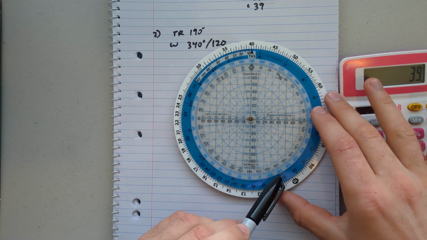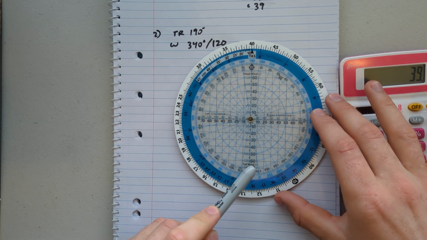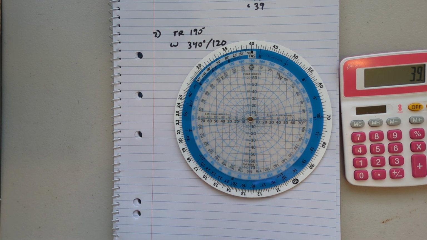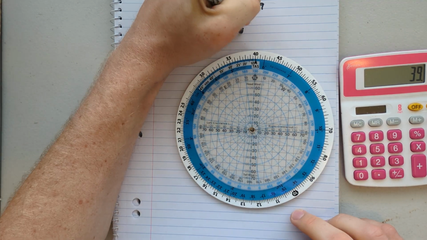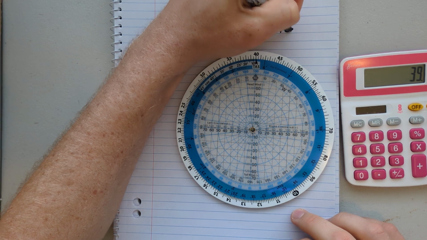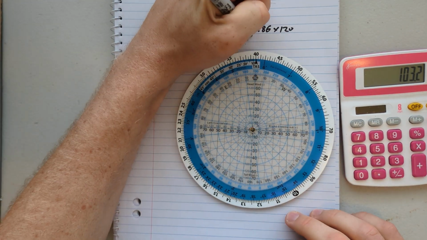This time it's a tailwind. We go to the 100 knot line and we go horizontally across, and it reads at about maybe 0.86. So for our tailwind this time, 0.86 times 120 is 103.2.